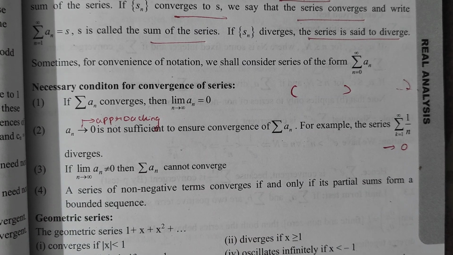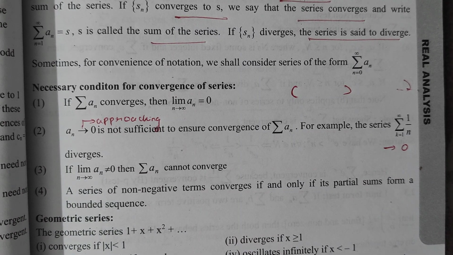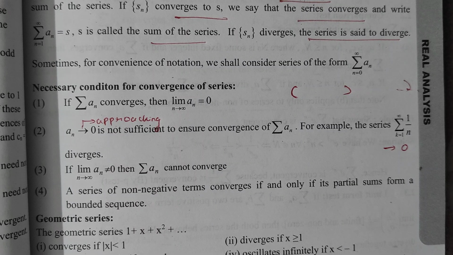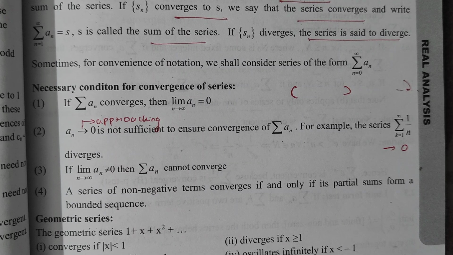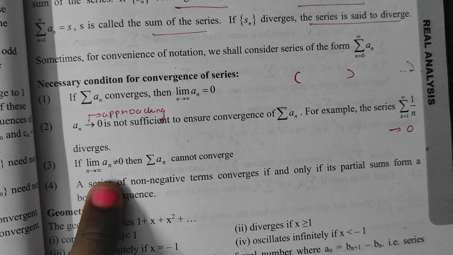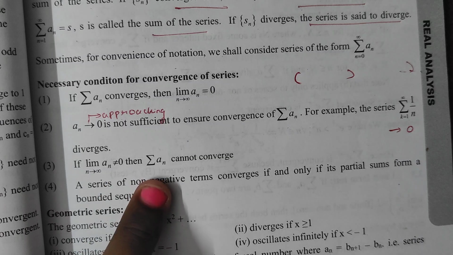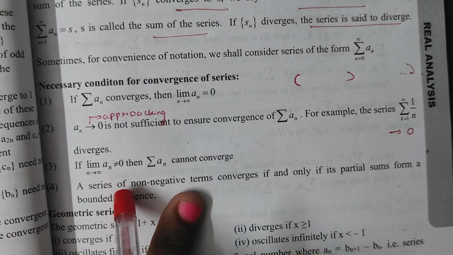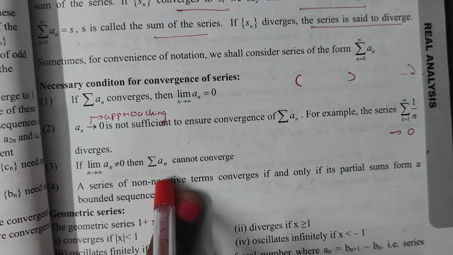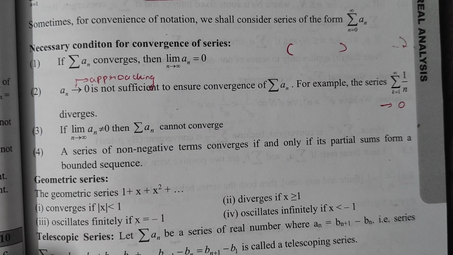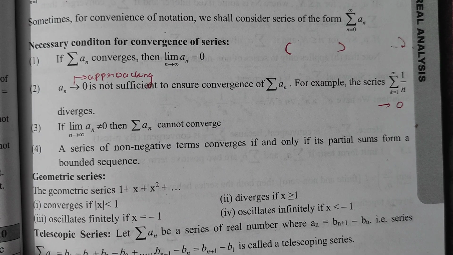Conversely, if limit n tends to infinity of an is not equal to 0, then summation of an cannot converge. Suppose this value is not equal to 0, then the summation of an cannot converge. Understood? Then a series of non-negative terms converges if and only if the partial sums form a bounded sequence.